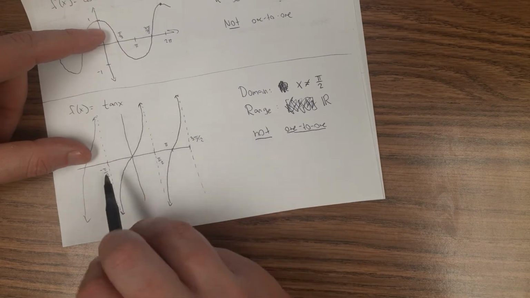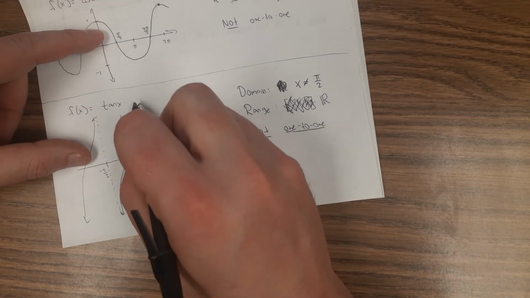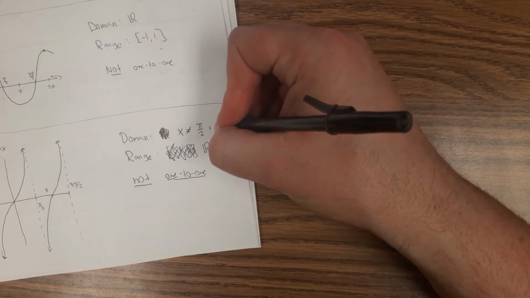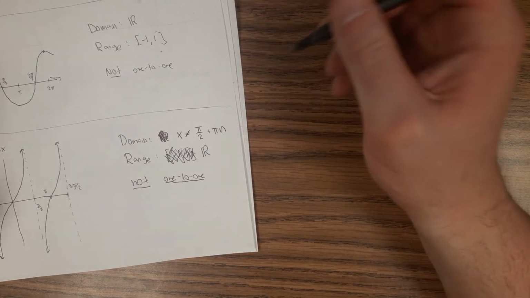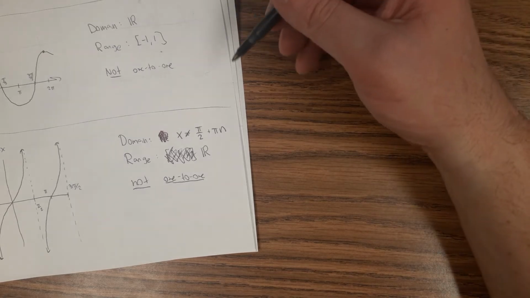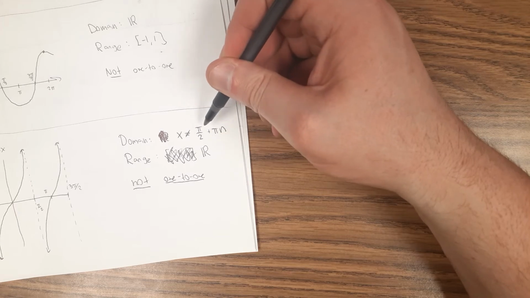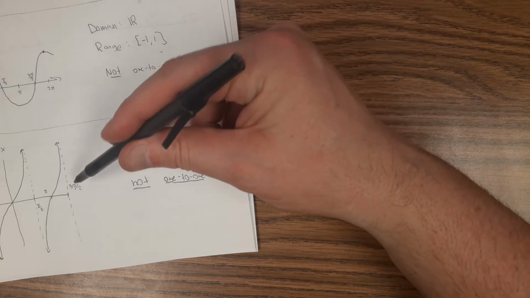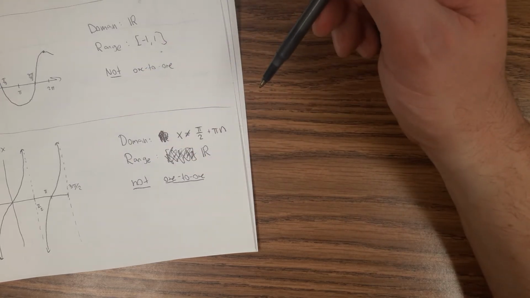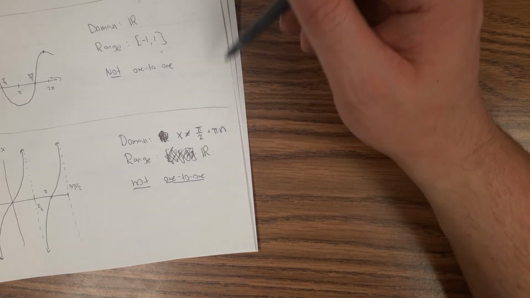Tangent has a period of pi, so this picture repeats itself every pi units. So if this is a value that x can't be, then what I can do is write pi over 2 plus pi times n, where the letter n represents any integer. So this is pi times any integer added to pi over 2. Writing this represents all of these numbers: pi over 2, 3 pi over 2, and all of them. So the domain is all real numbers except for these ones.